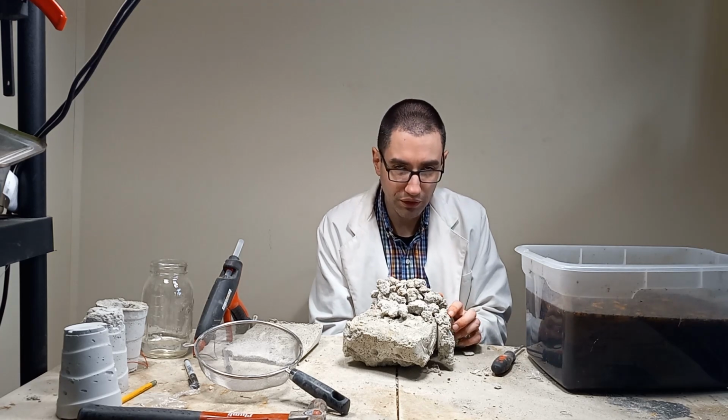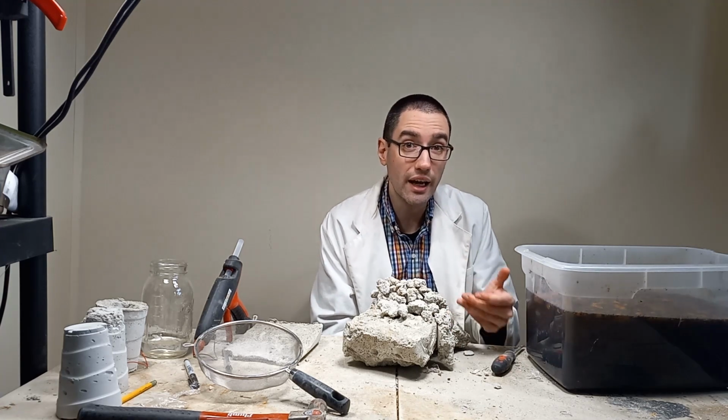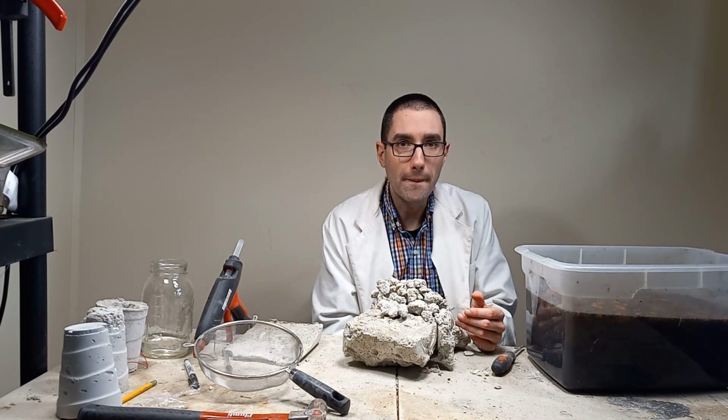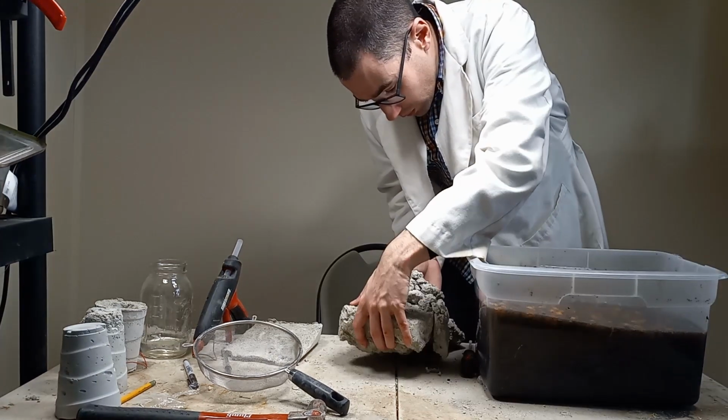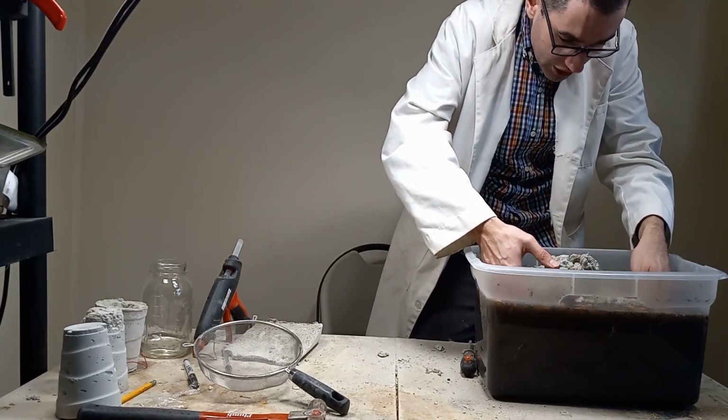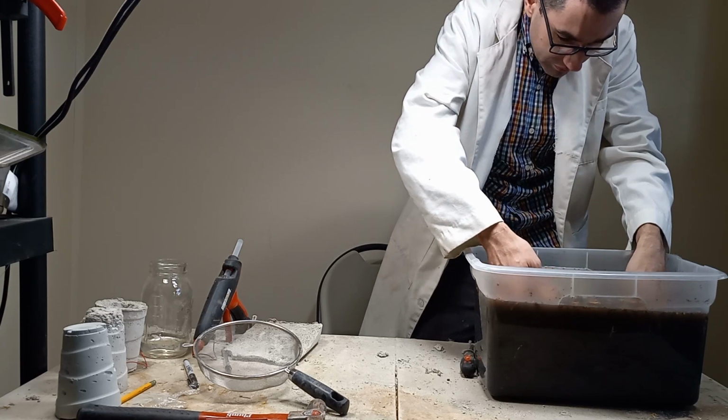I figure if I'm going to make a fountain, I might as well make the fountain potentially habitable by microorganisms and slime. So this is all one big piece now, functionally. I'm just going to stick it in there.